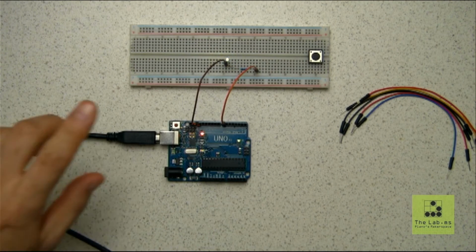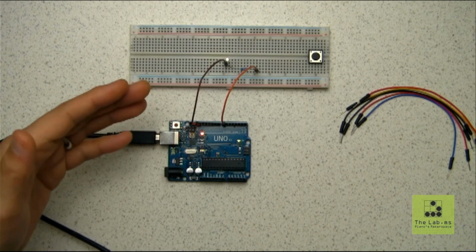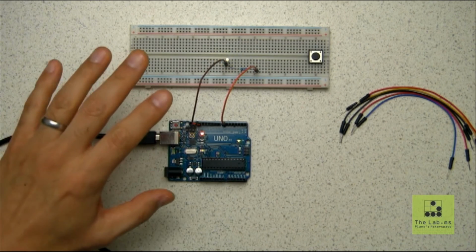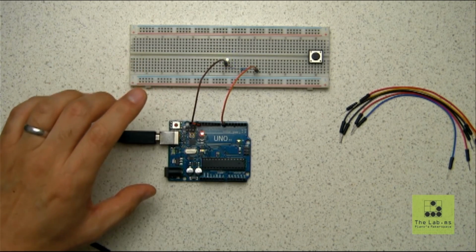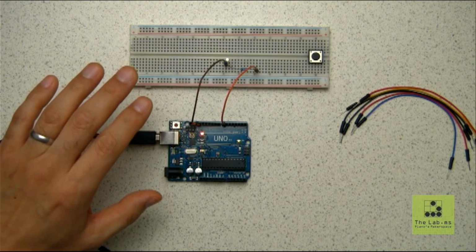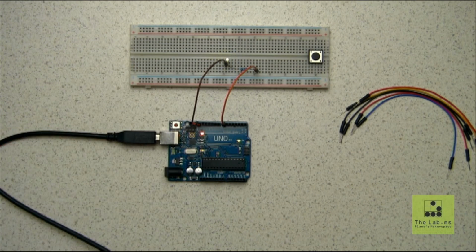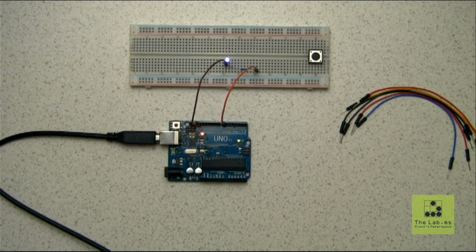And a lot of those breakout boards will be either SPI based or I2C based, and those are two different types of connection protocols that you can use for connecting boards to boards or chips to chips. But those are fairly handy. There's also UART, which is basically a serial protocol, and some boards use that as well.